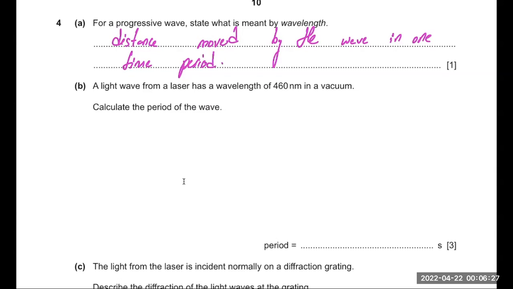That's wavelength, lambda. A light from a laser has a wavelength of 416 nanometers in a vacuum. Calculate the period of the wave. So they've given you the wavelength, and they're asking you for the time period. v equals f lambda, or v equals lambda over T. Because it's light in a vacuum, the speed is 3 × 10^8 meters per second, which equals lambda, 10^-9 times the wavelength in nanometers, upon T, the time period.